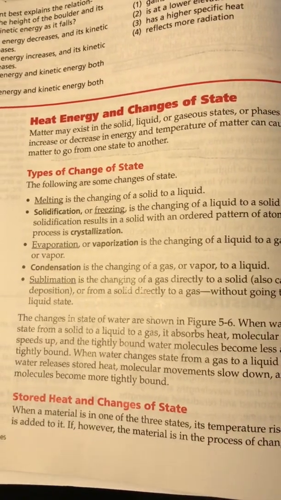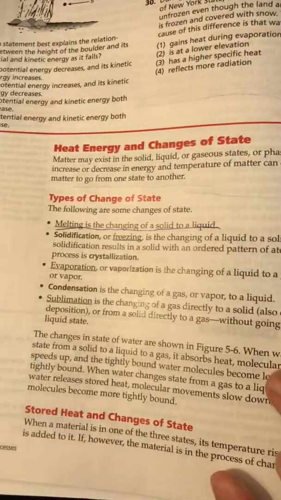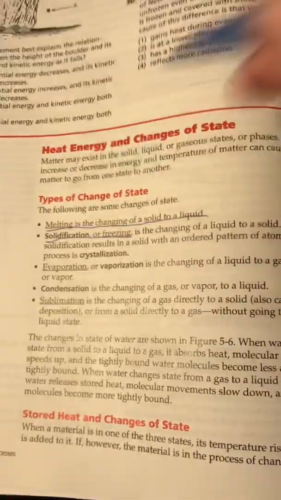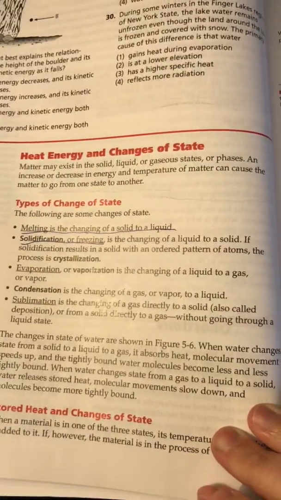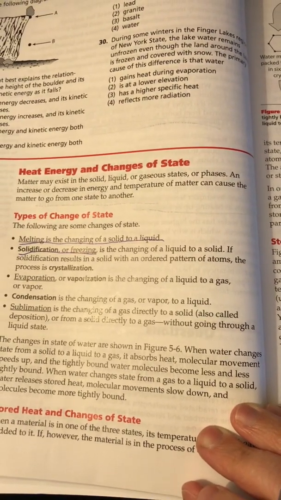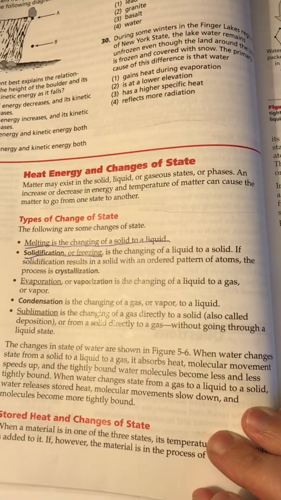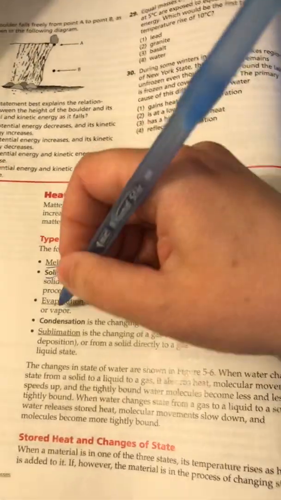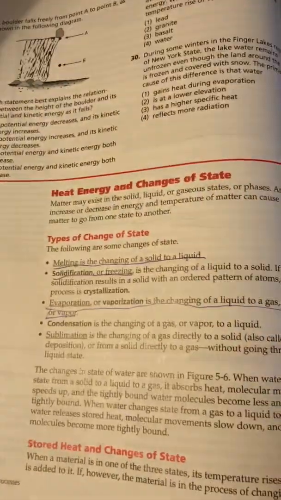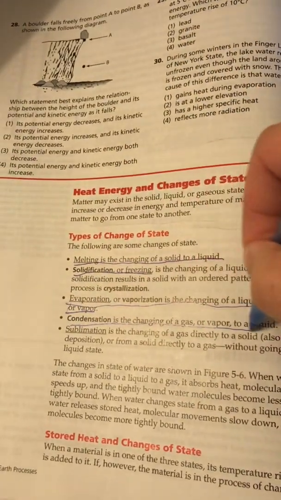Melting is the changing of a solid to a liquid. Solidification or freezing is the changing of liquid to a solid. If solidification results in a solid with an ordered pattern of atoms, the process is called crystallization. Evaporation or vaporization is the changing of a liquid to a gas or vapor. Condensation is the changing of a gas or a vapor to a liquid.